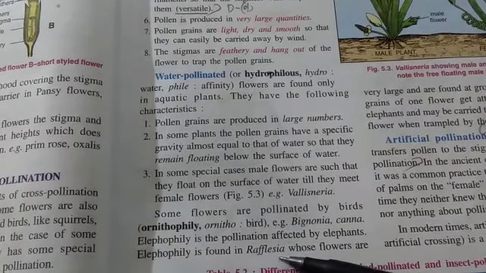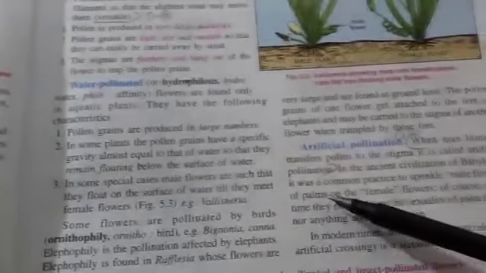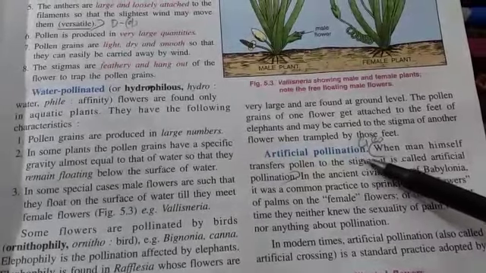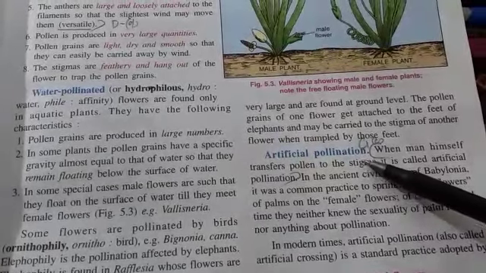Then elephilophily is found in Rafflesia. The flowers are very large and found at ground level. So when the elephant moves and steps on the flower, it gets attached to the feet of the elephant and is carried away. Other than this, these are all natural pollination.